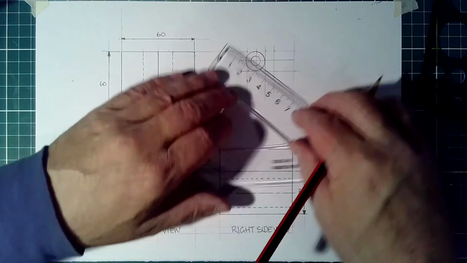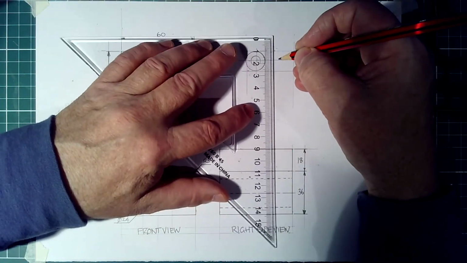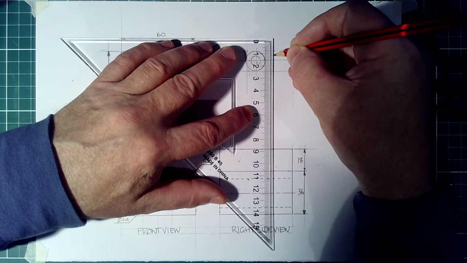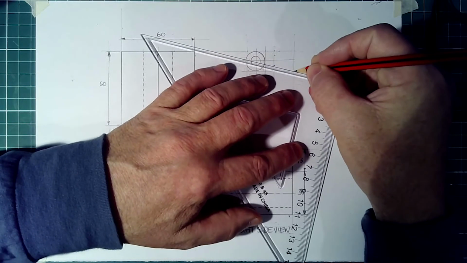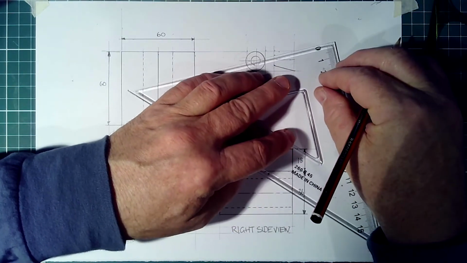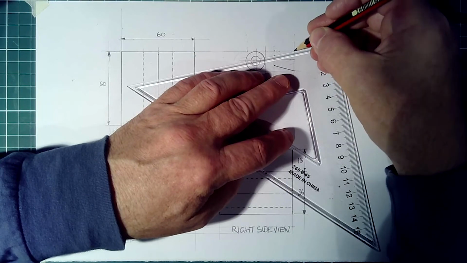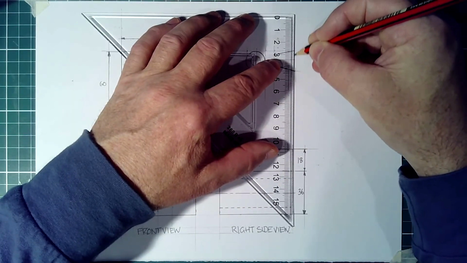Alright, time now for the cone shape, which is 8 across, 4 and 4 make 8. Heavy in the cone shape.